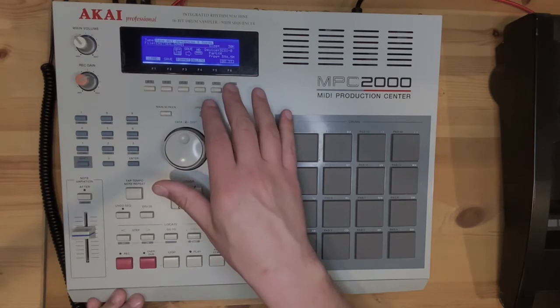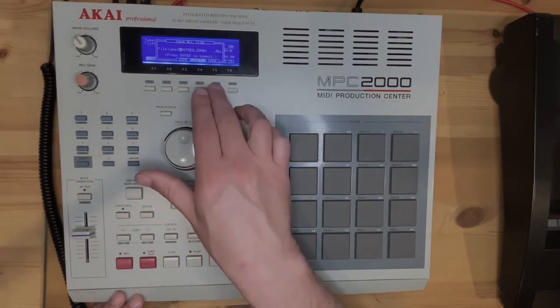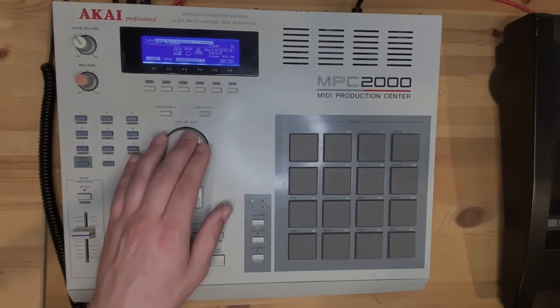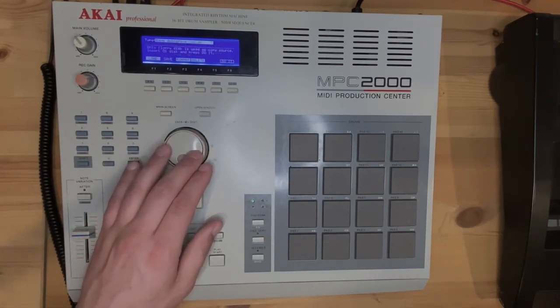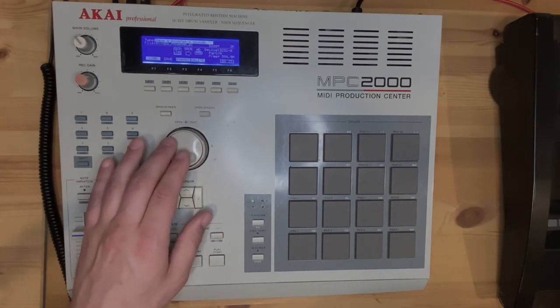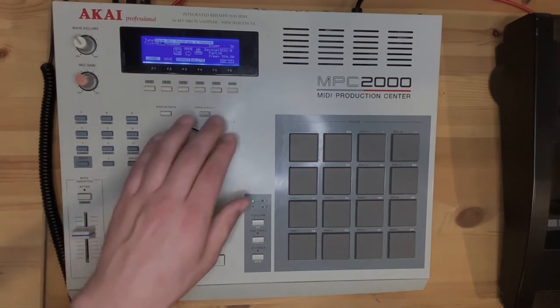Do it. Save. There we go. Done. That's quick. Now I want to save a program and sound. Save all programs. So same thing. I'm going to go do it.